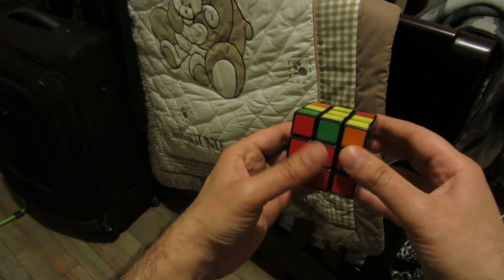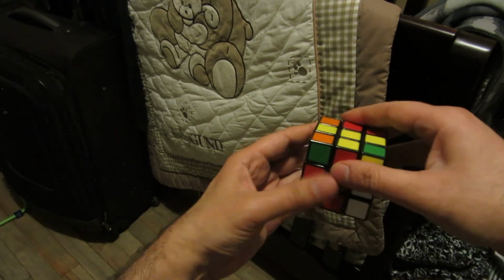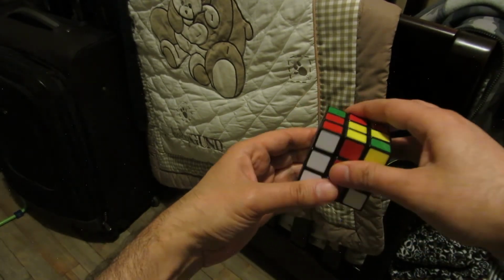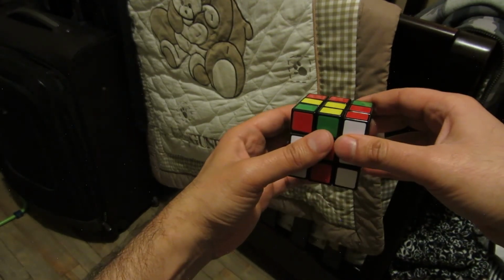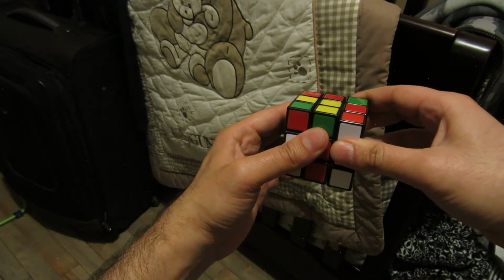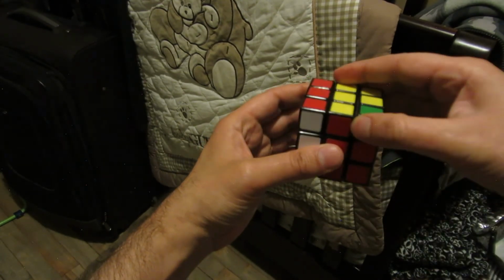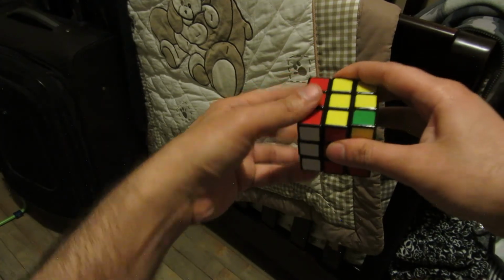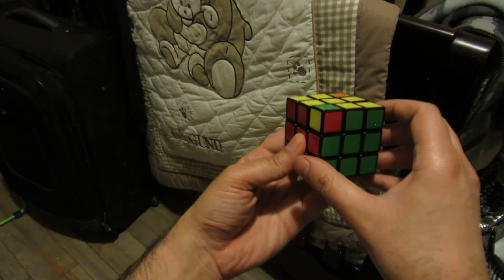U, R, U prime, L prime, U, R prime, L. Let's look again.